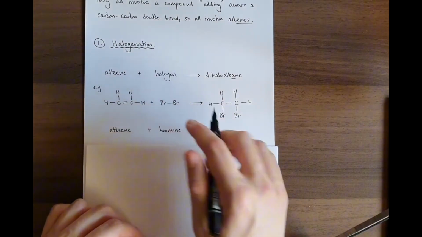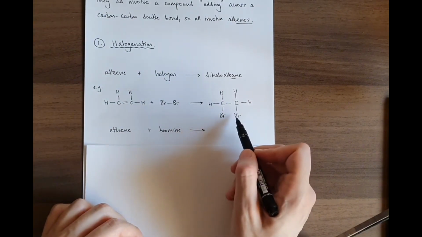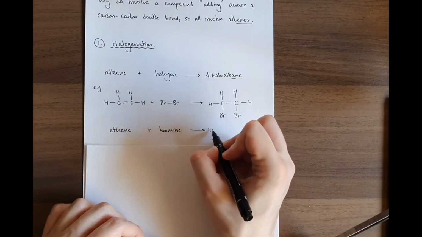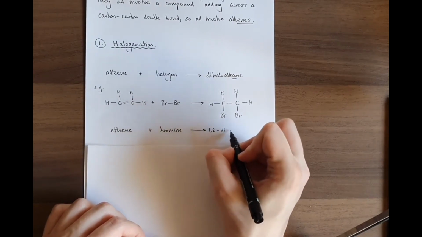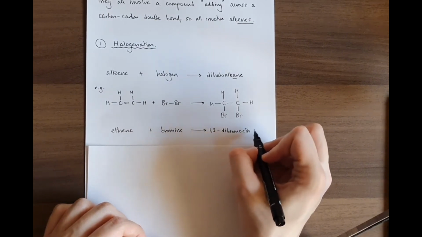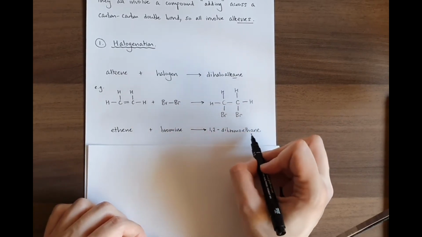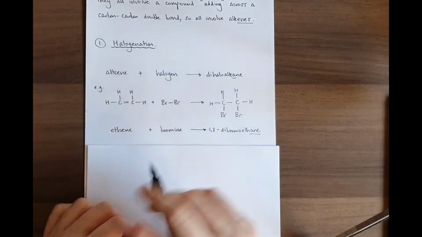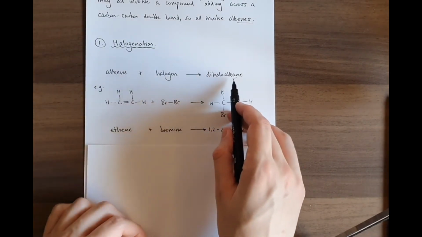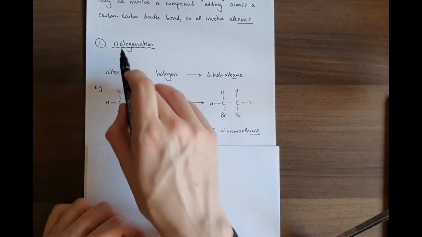And now if we try to name this, all we have to do is indicate which carbons the bromines are on, and then determine how many carbons we have. So we're going to in fact have 1,2-dibromoethane, because there's 2 bromine atoms, eth, because there's 2 carbons, and it's an alkane, or a haloalkane now, because there are no more double bonds. So whatever the halogen is, we always form a dihaloalkane when we react one with an alkene, and that is halogenation, because we're adding a halogen.